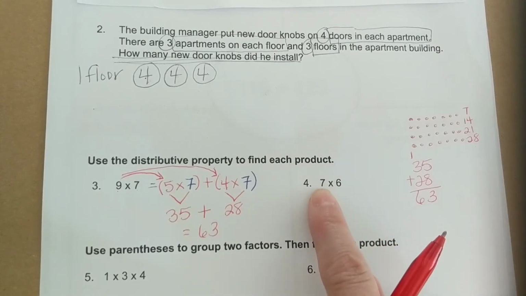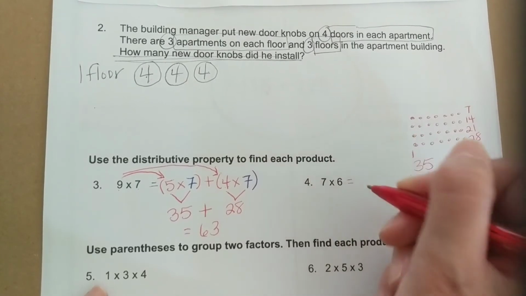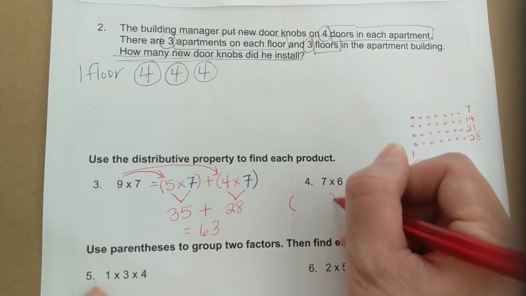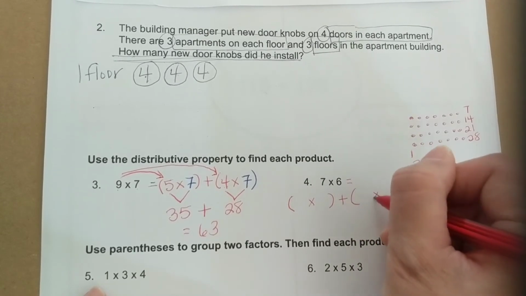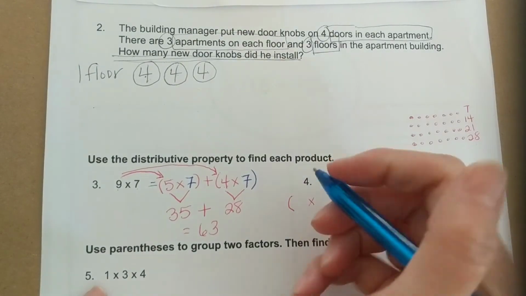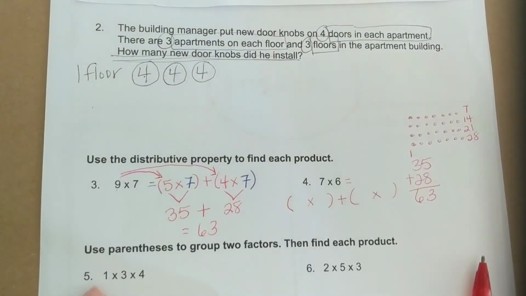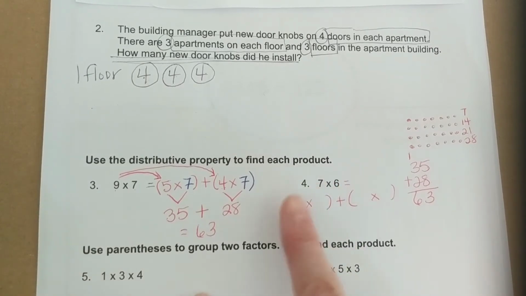Decide, are you breaking down the 7? Are you breaking down the 6? And then you are going to rewrite it like this. And make sure that you leave that 7 or 6. I don't want to put it there because I want you to make a decision. Leave one of those the same and distribute the other.